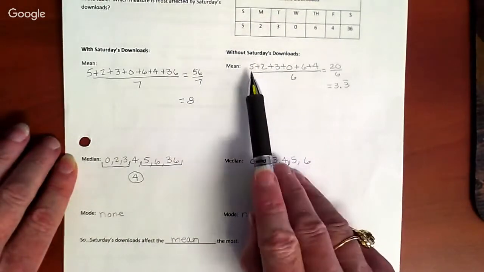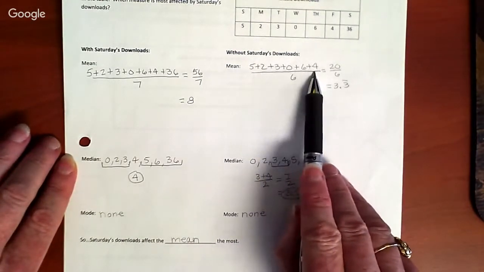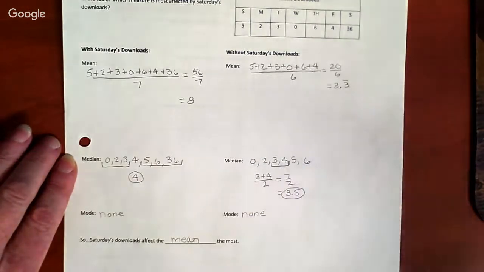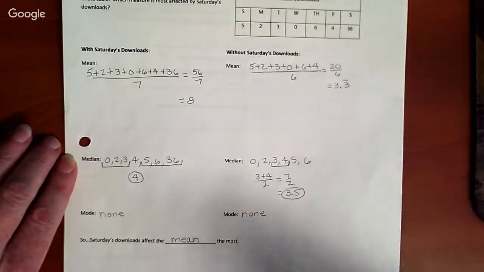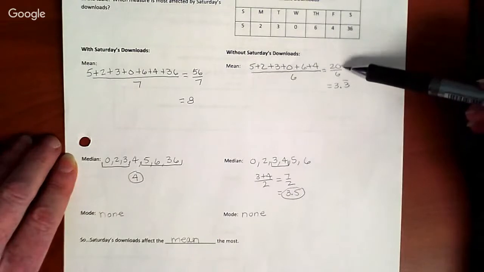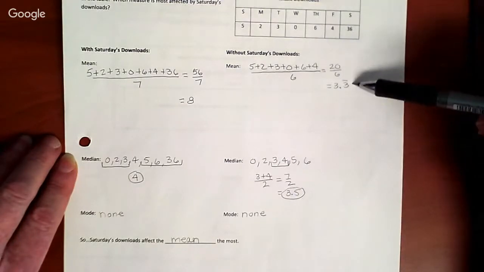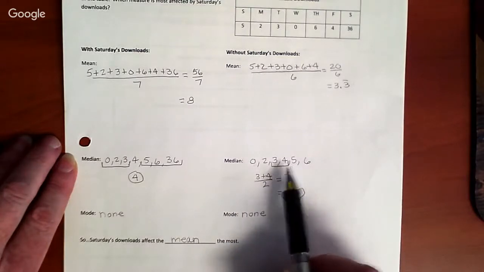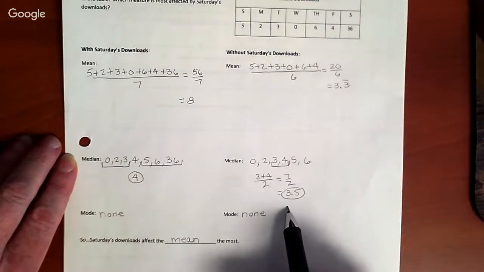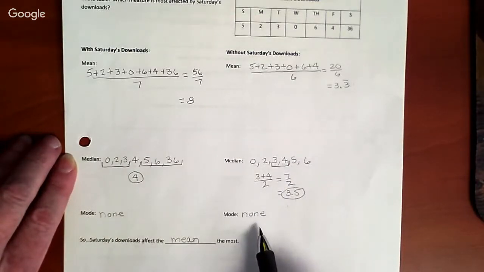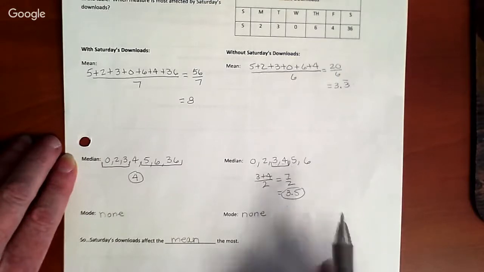With the mean, we added the numbers without the 36 because that was the one that was different, the one that was out there. And it came to 20 over 6, or 3.3 repeating. Because it's an even amount, we added the 2 middle numbers and took their average, which was 3.5. And again, there was no mode. None of them appeared the most.